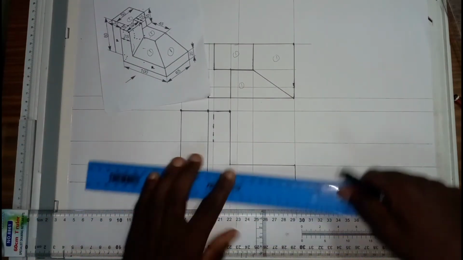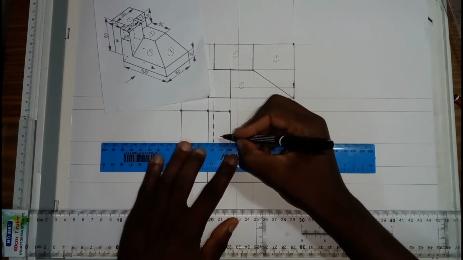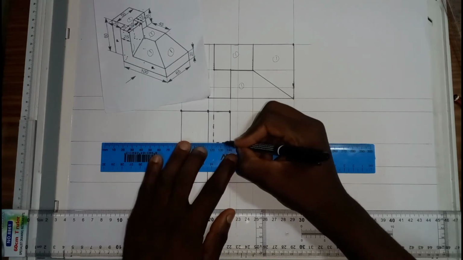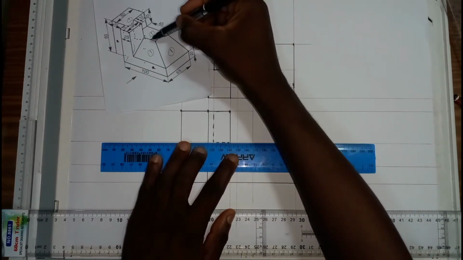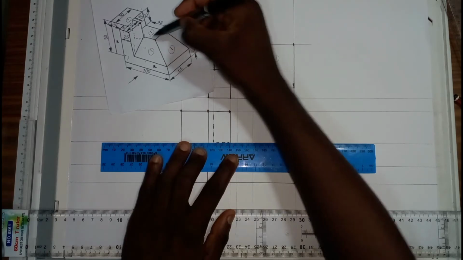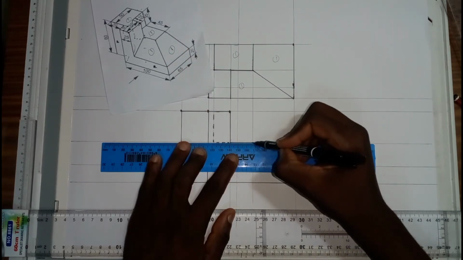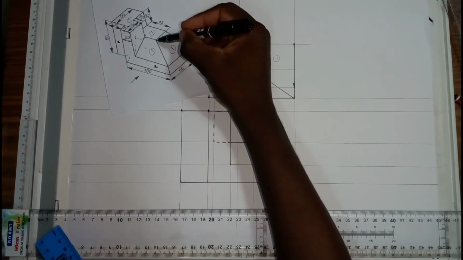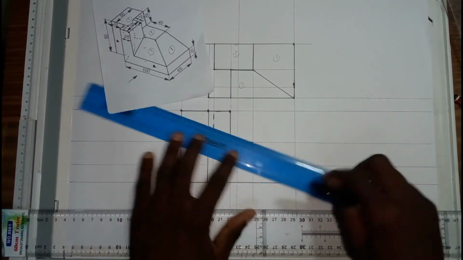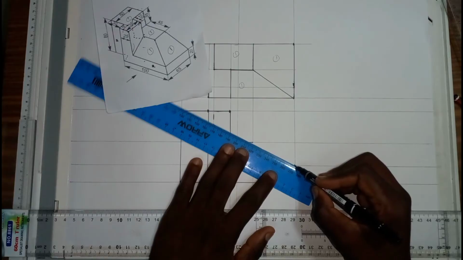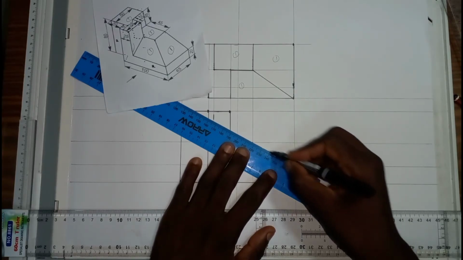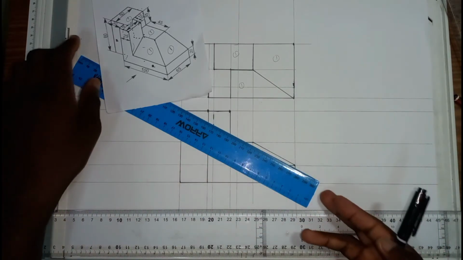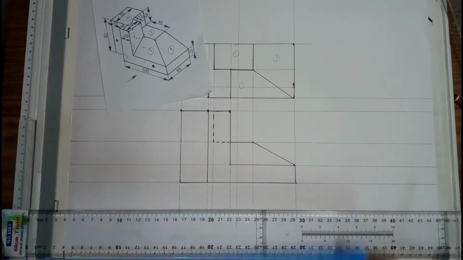Okay, and this line, it's inside here, right here, like this one. It's going to extend in hidden detail 1, 2, 3, but now it's in outline because we're seeing it like this. Okay, and we're just going to join this point with this point, like this, and that's all for front view.